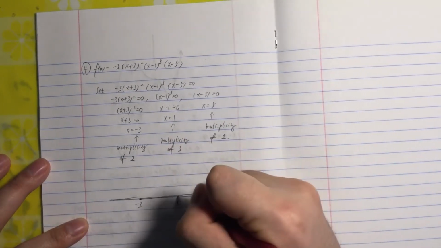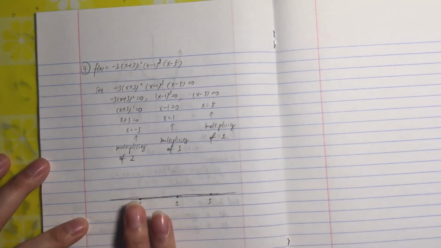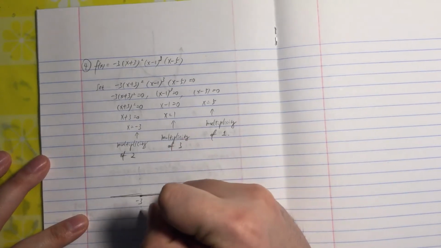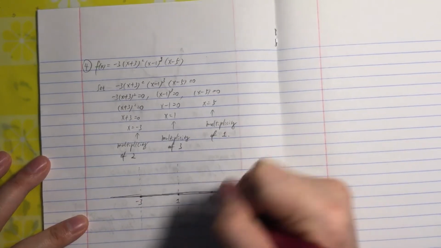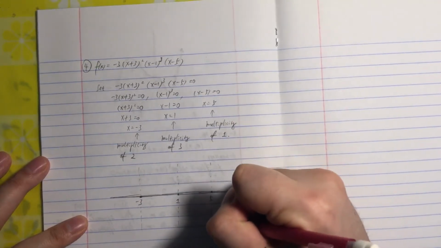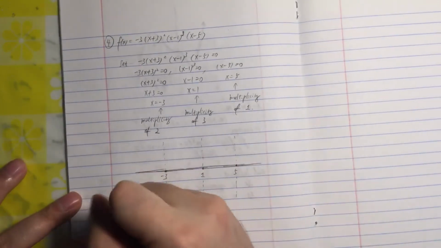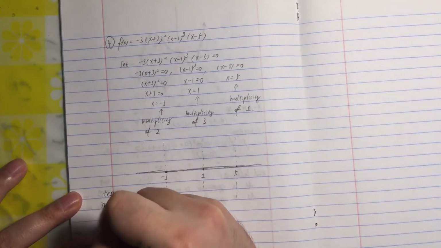And we know that 3 points cut the line into 4 regions. Next, pick a test number in each region.